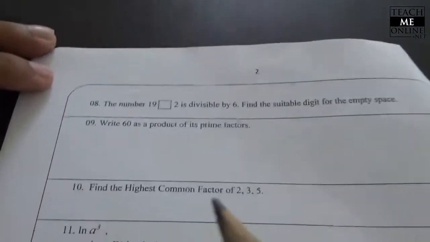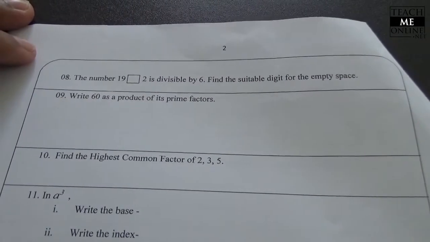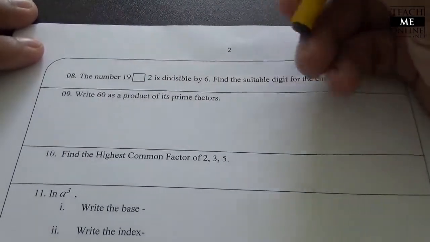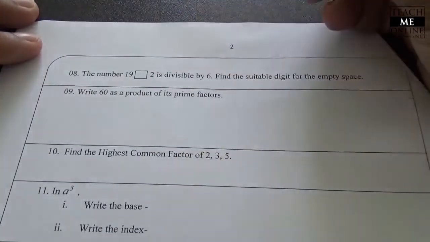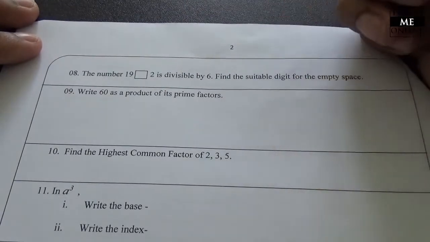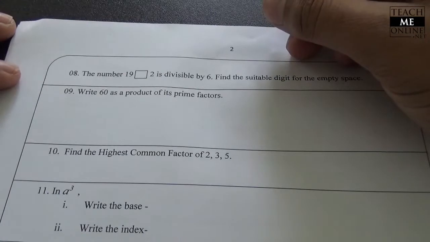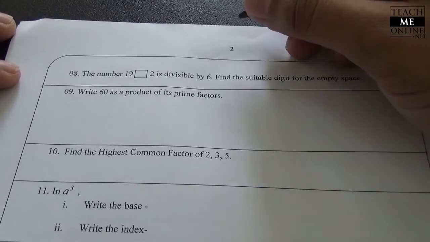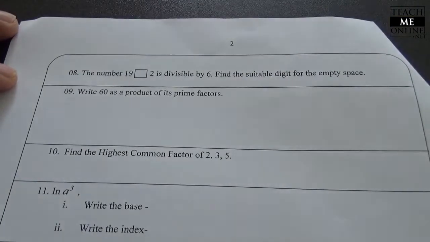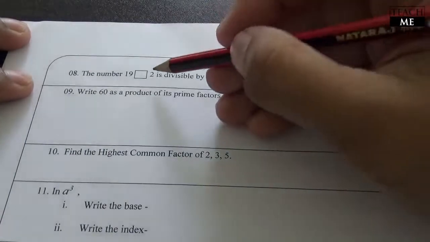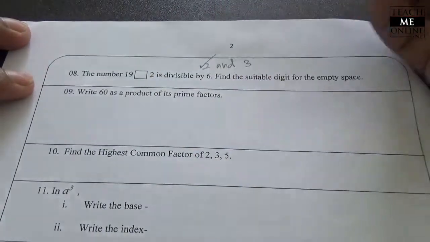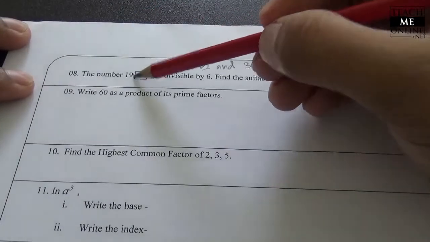Moving on to page 2, question number 8. The number 19 blank 2, basically 1900 blank 2, the tens place is blank, is divisible by 6. Find the suitable digit for the empty space. Right. So if a number is divisible by 6, that means it is definitely divisible by 2 and 3. Since the unit place is 2, it is already divisible by 2. So now we have to make sure that this is divisible by 3.